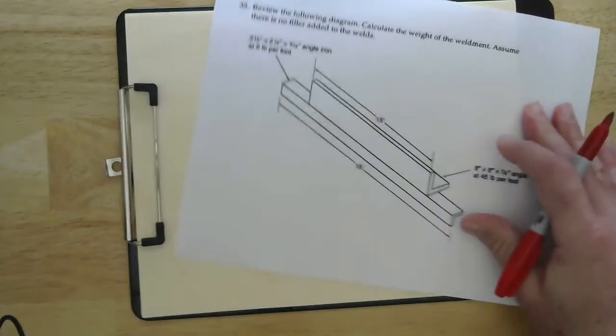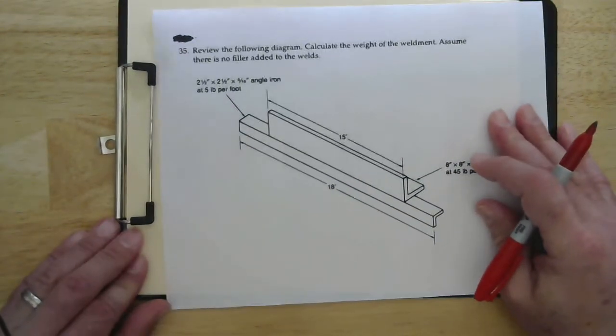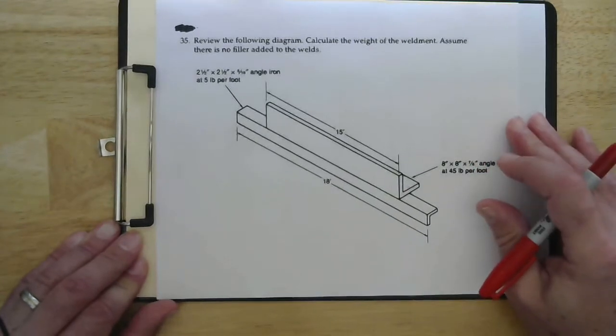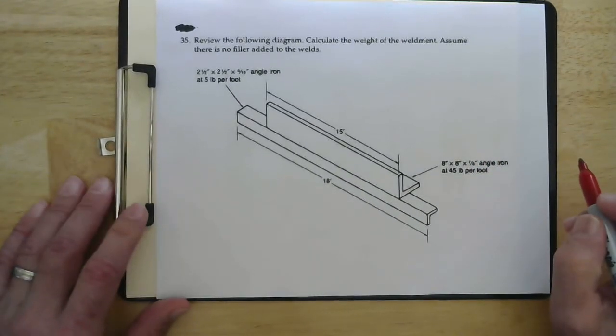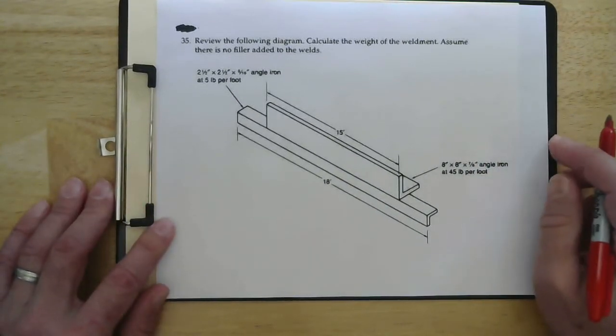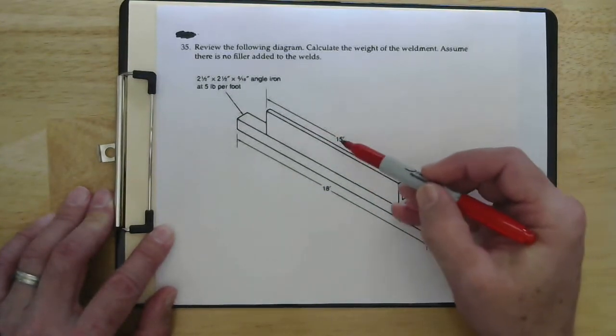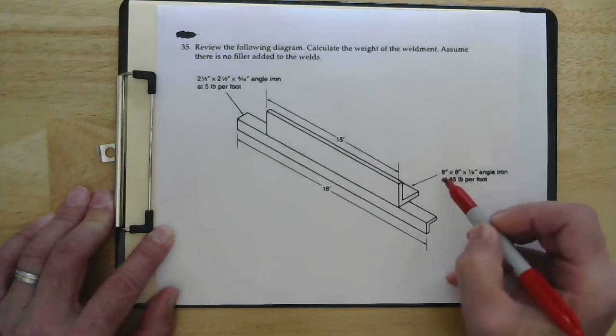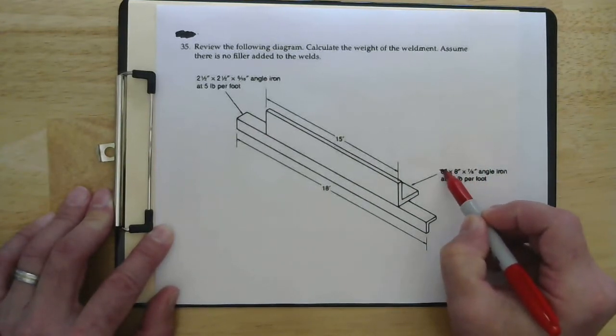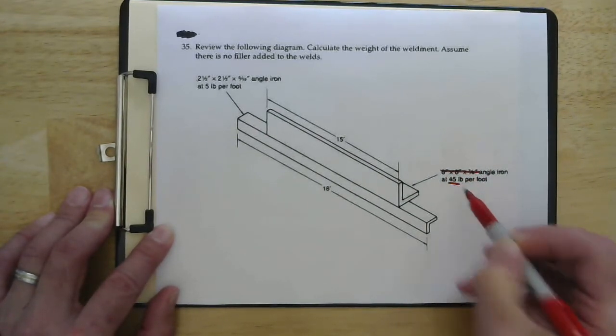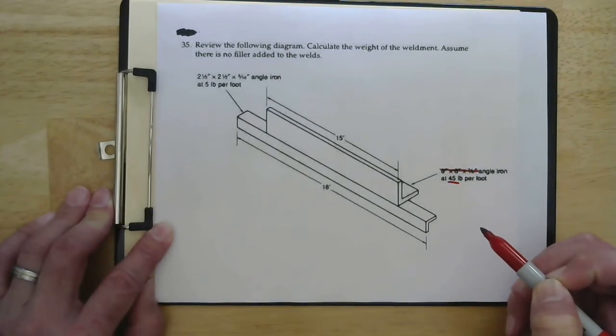And our last one here says, review the following diagram, calculate the weight of the weldment. Assume that there's no filler added to the welds. Okay, so here we have a 15-foot thing, and here it gives the size, which we don't need, but it's 45 pounds per foot.